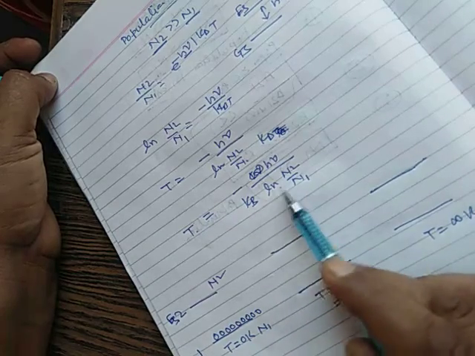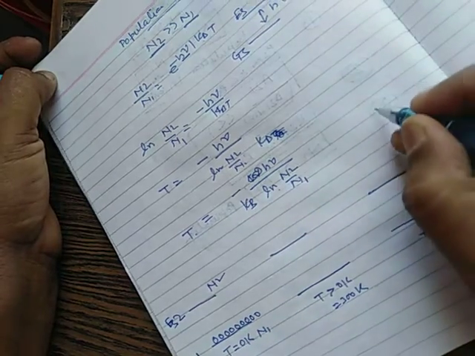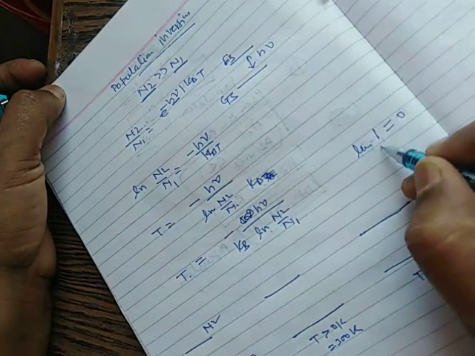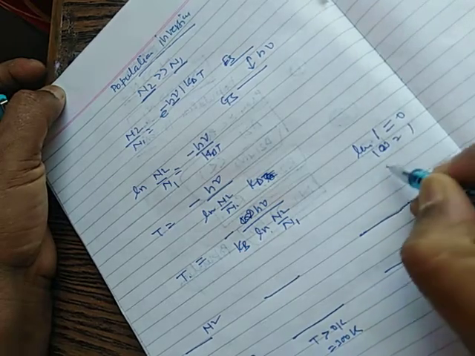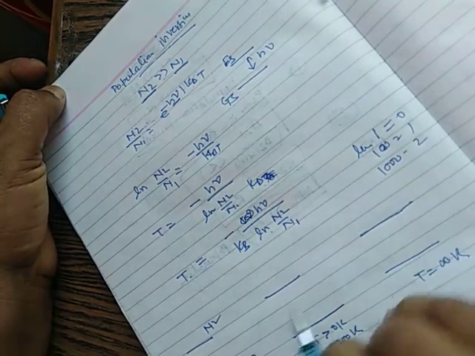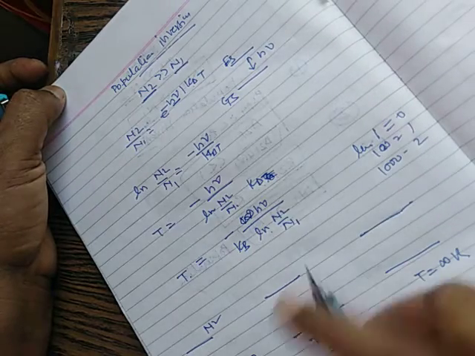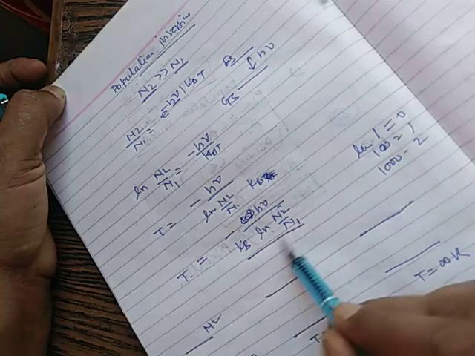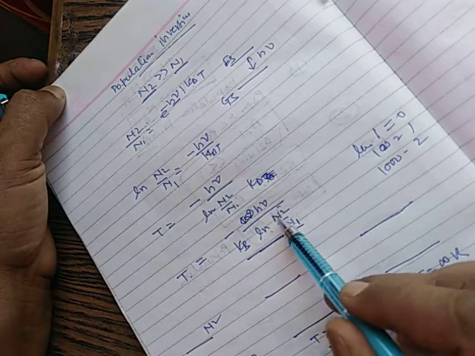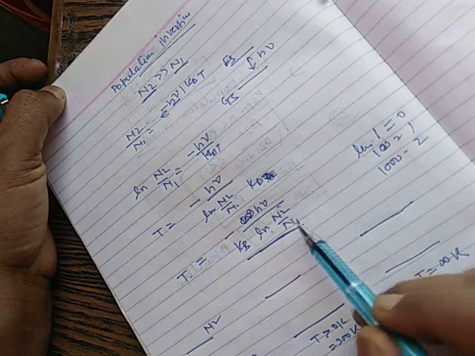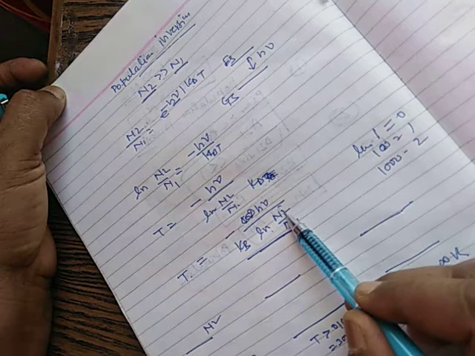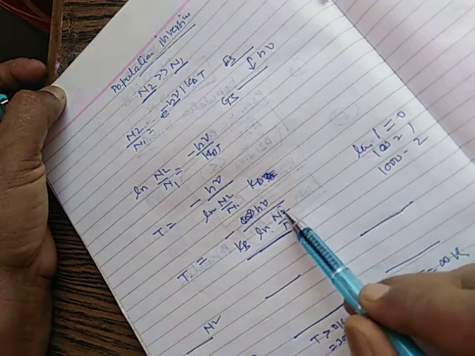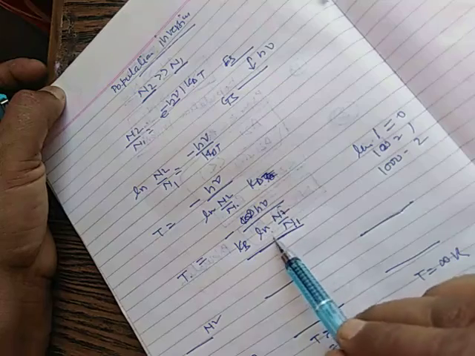We know that log of 10 is 1, log of 100 is 2, log of 1000 is 3; this way the value increases. So if we want this term to be infinite, the ratio must be infinite, which means N2 must be 0 and N1 must be higher. 1 upon 0 is infinite, and log of infinite is infinite.